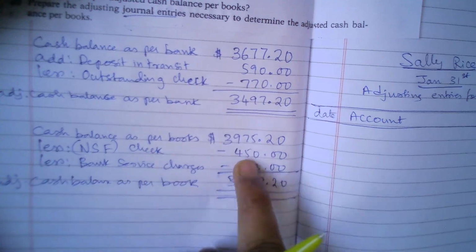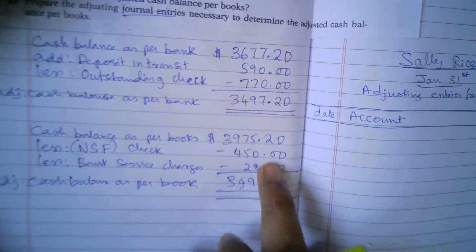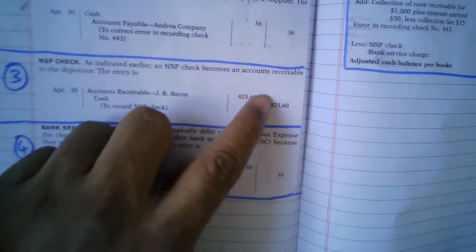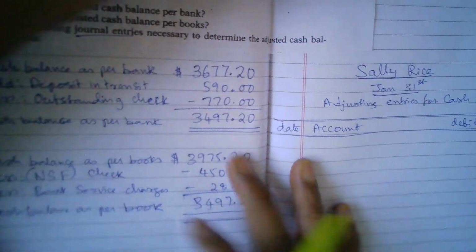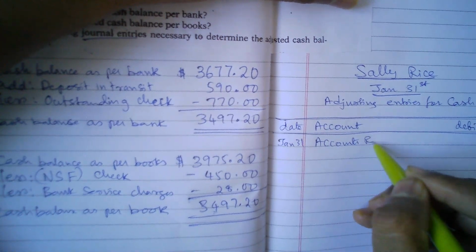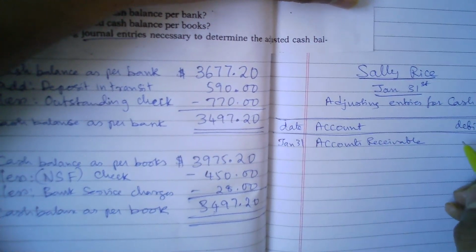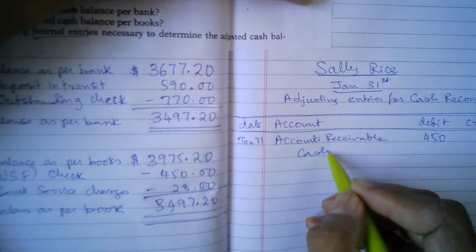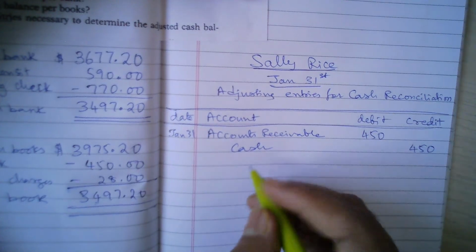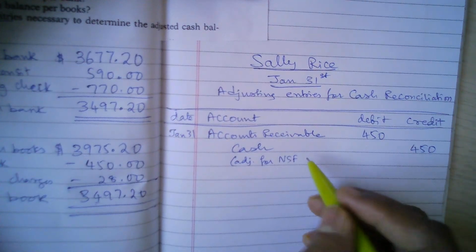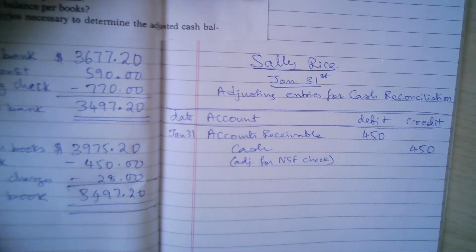So here, less NSF check. There is an NSF check of 450. So what you do, you go back to the template and look at the NSF check. Accounts receivable will be debit, cash will be credit. So Jan 31, accounts receivable will be debited by 450 and cash will be credited by 450. So this is the journal entry, the adjustment for the NSF check, not sufficient funds, bounced check.